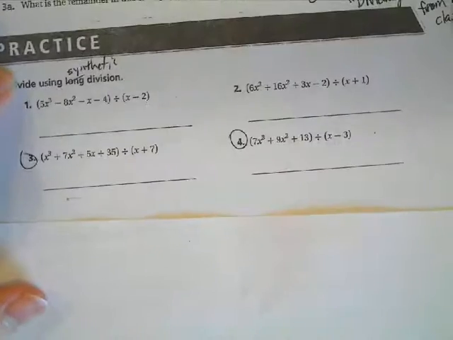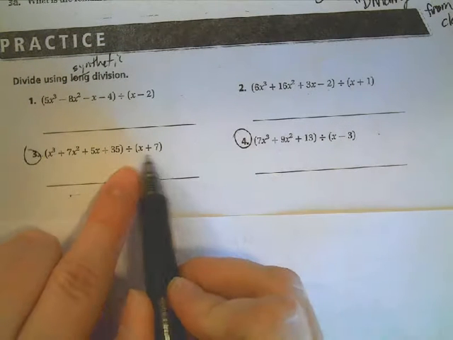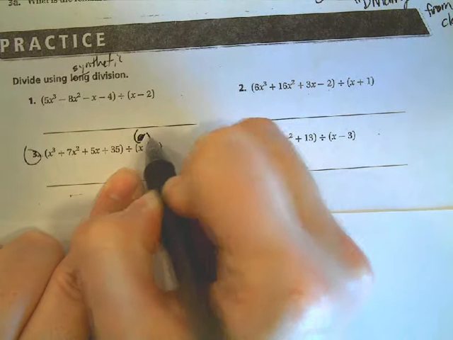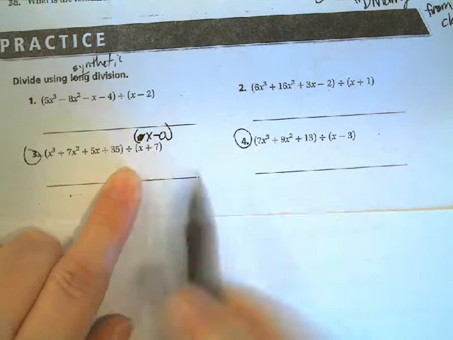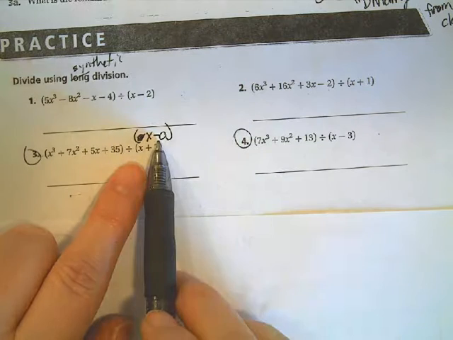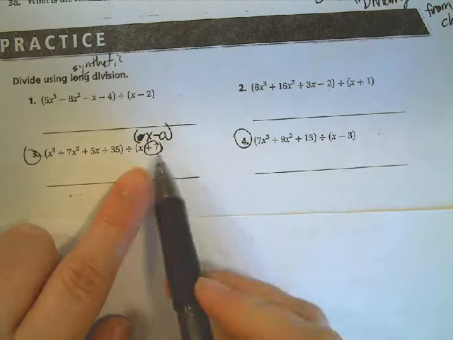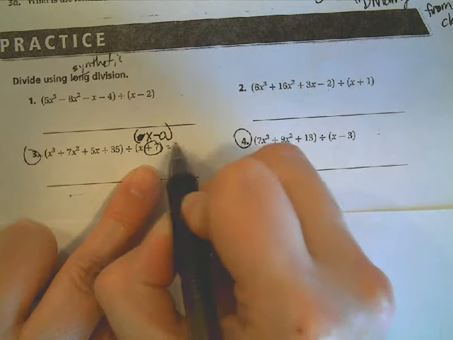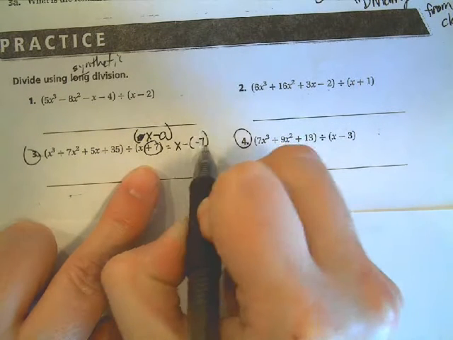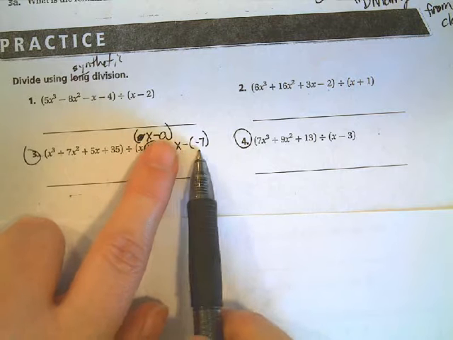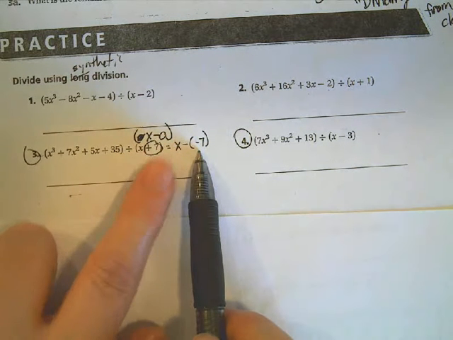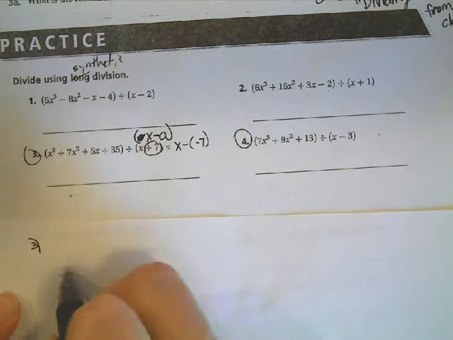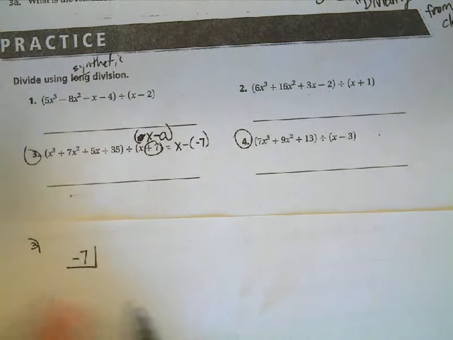Remember in synthetic division that whatever your divisor is, it's in the form x minus a. Because it's in the form x minus a, whatever this term is here, you're going to change the sign on it when you set up your synthetic division. The reason for that is because x plus 7 equals x minus negative 7. And in the form x minus a, negative 7 would be the a value when your divisor is x plus 7. So setting up your synthetic division for number 3, negative 7 would go in the divisor box.